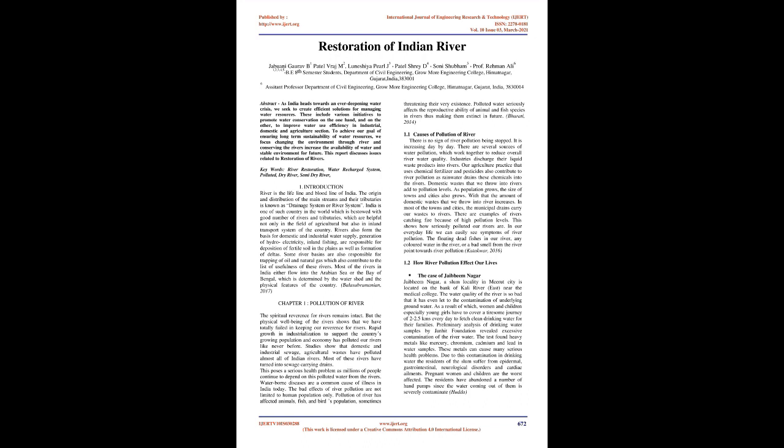Chapter 1, Pollution of River. The spiritual reverence for rivers remains intact. But the physical well-being of the rivers shows that we have totally failed in keeping our reverence for rivers. Rapid growth in industrialization to support the country's growing population and economy has polluted our rivers like never before. Studies show that domestic and industrial sewage and agricultural wastes have polluted almost all of India's rivers. Most of these rivers have turned into sewage-carrying drains. This poses a serious health problem as millions of people continue to depend on this polluted water from the rivers.